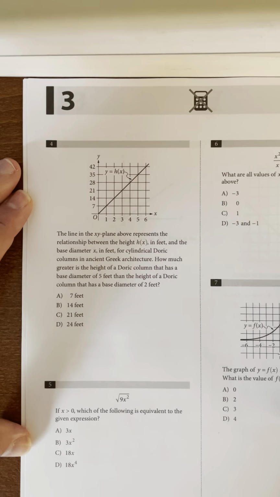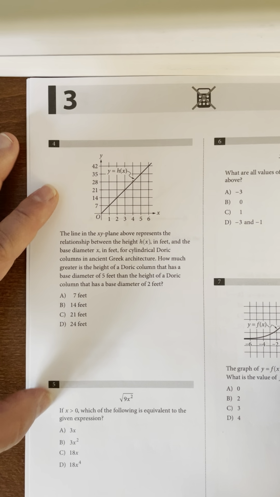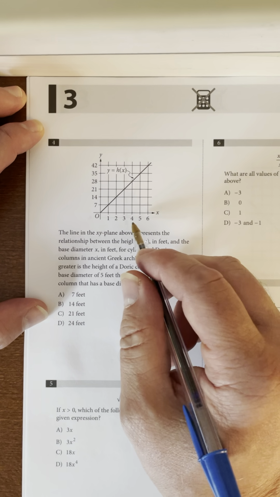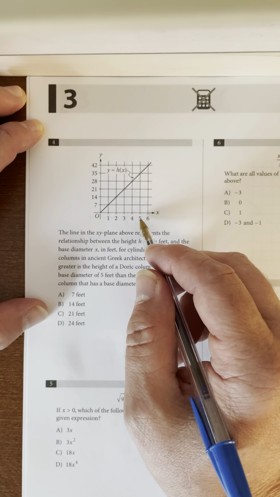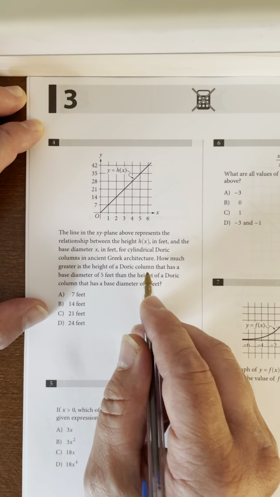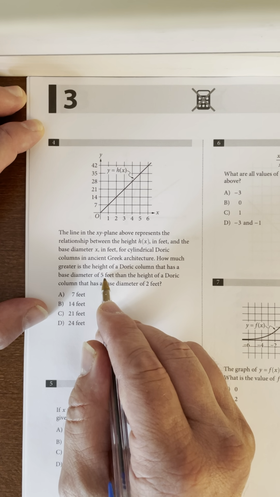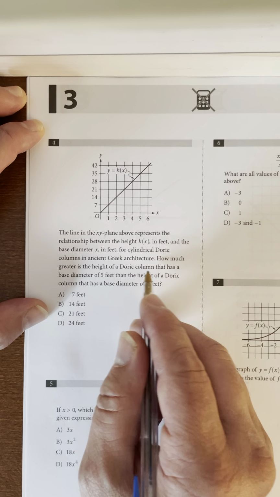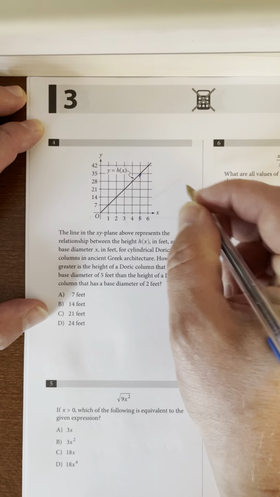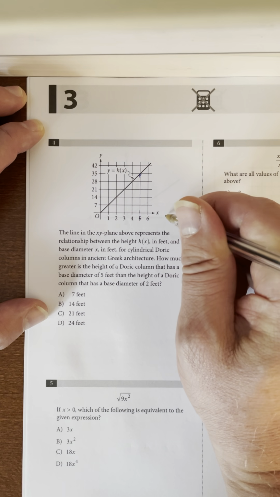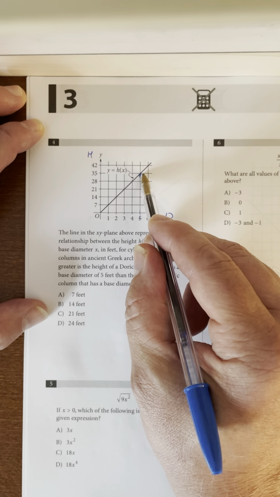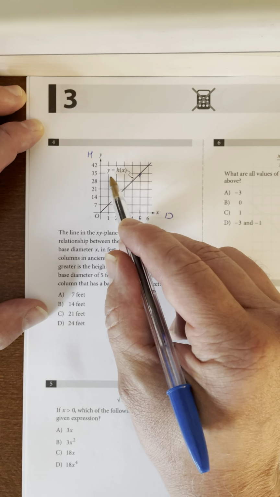All right, number 4. Okay, we've got some columns here and a graph that shows us, based on the diameter of the column, what the height is. It's asking about the height of a column that has a base diameter of 5 feet. So we look at our graph for 5, come up here. This is our diameter, this is our height. For a column that has a diameter of 5 feet, the height is 35.